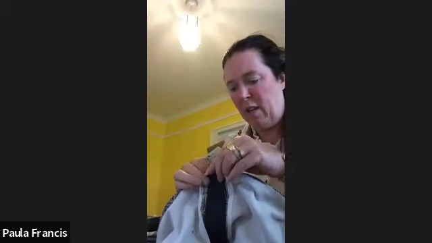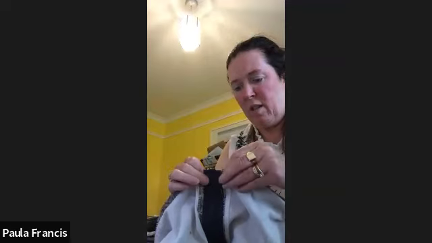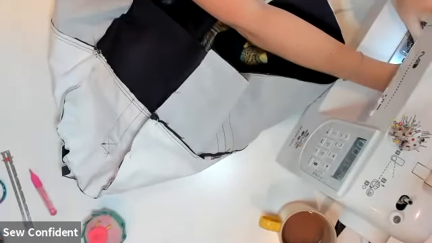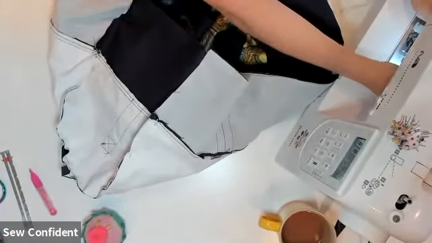I think I started pinning the wrong end then. Why don't you leave it where it is and just start pinning the other side in, and I'll tell you how to do that side in a minute. Okay.